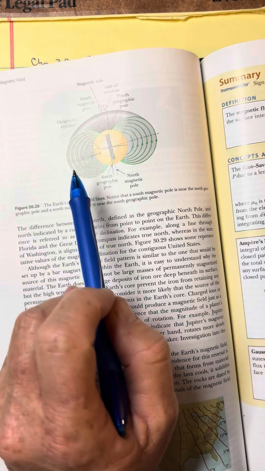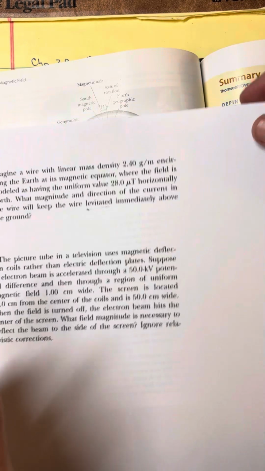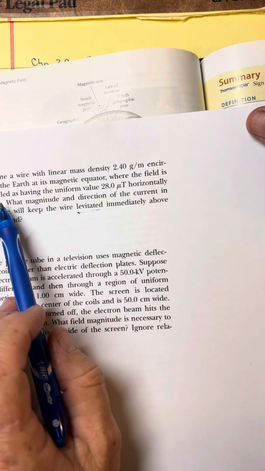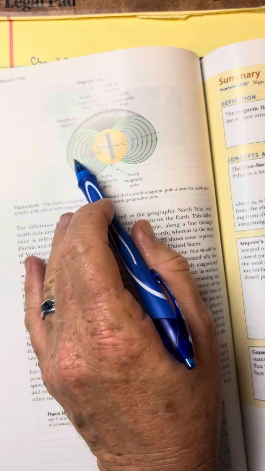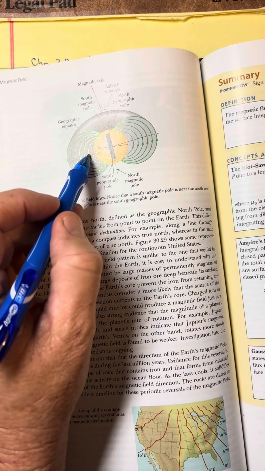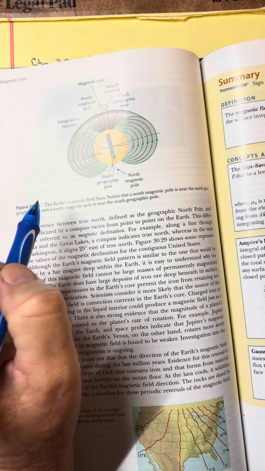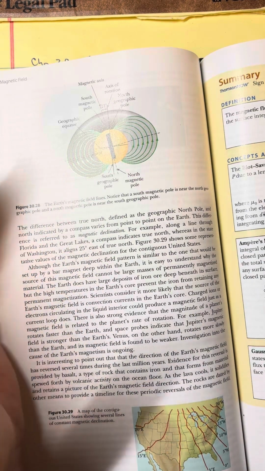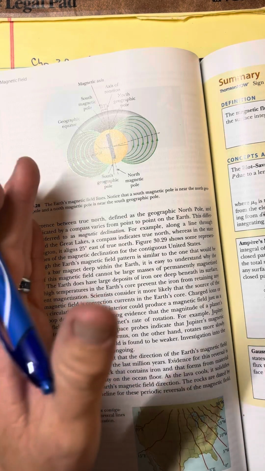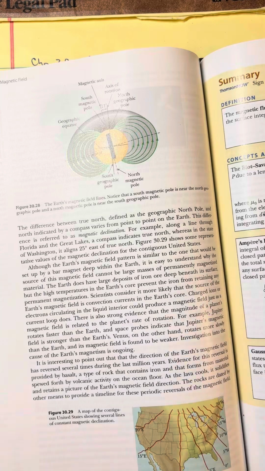What's going to be important and relevant in this problem, although maybe not too much because they make it very clear that the field is horizontal and north, is that along the magnetic equator here, the field goes straight north, straight up. Because, of course, to get a force on a wire with a current, we need to know the direction of the current as well as the direction of the magnetic field. And that's what this first step is.